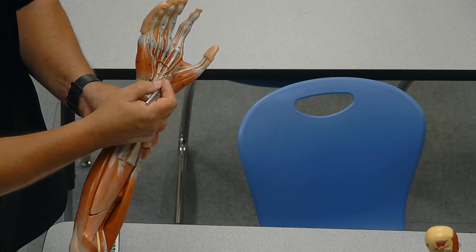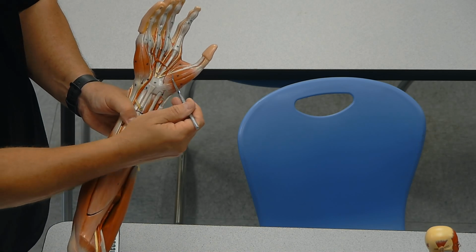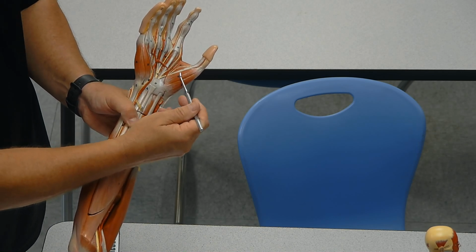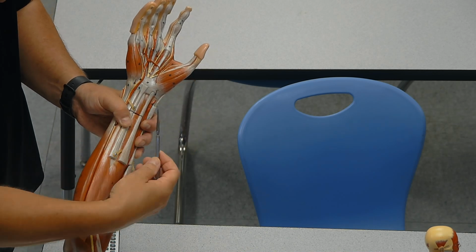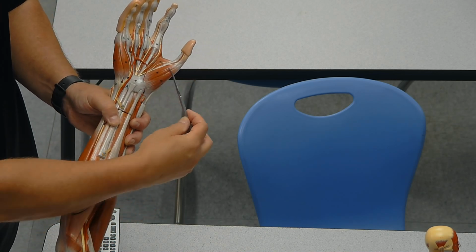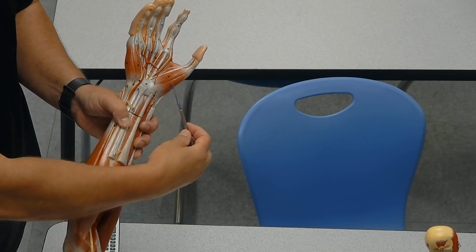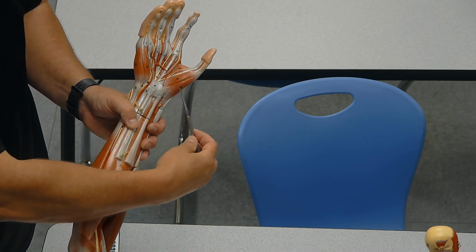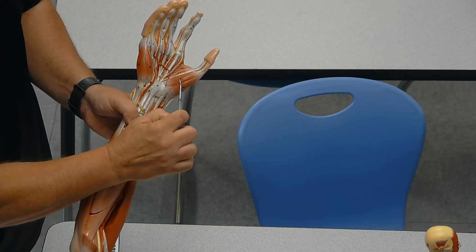So these are adductor pollicis. This one right here is going to be your abductor pollicis brevis. So it's the abductor. That's going to be your flexor.